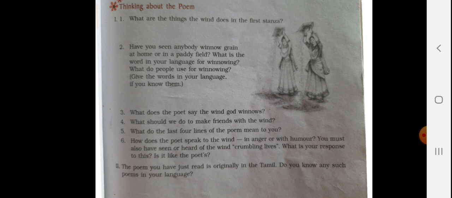So, question number 6 is, how does the poet speak to the wind? In anger or with humor? You must also have seen or heard of the wind crumbling lives. What is your response to this? Is it like the poet's? The poet speaks to the wind in anger. Okay, the tone is in anger.